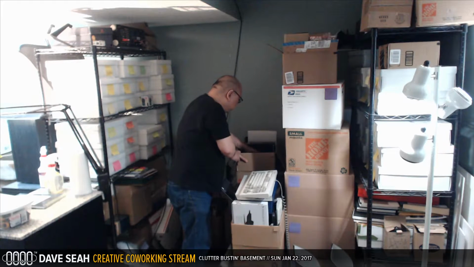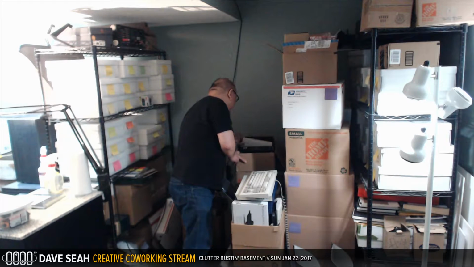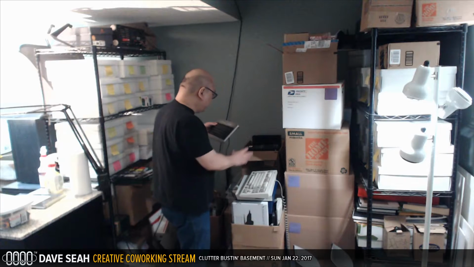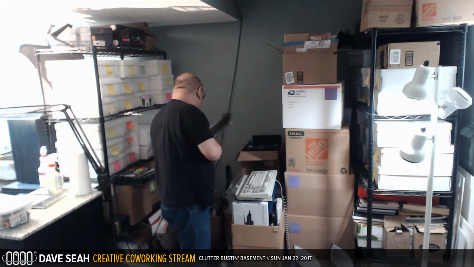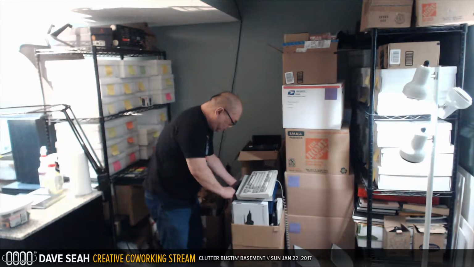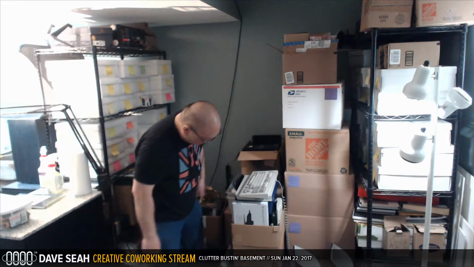Bunch of boxes, old iPad cases, mice cases. Some of this stuff is hard to get rid of because at one point it was expensive. But maybe those will get recycled as well. This is my box of keyboards.